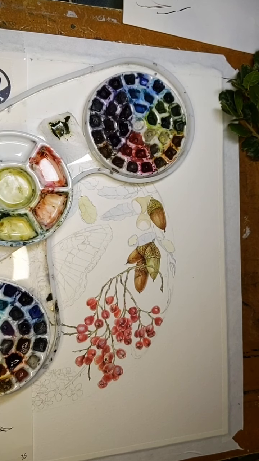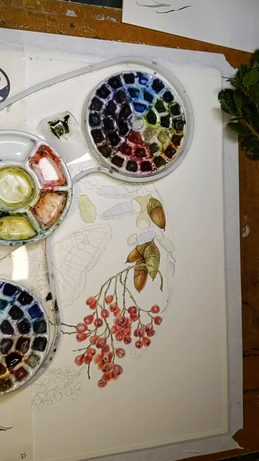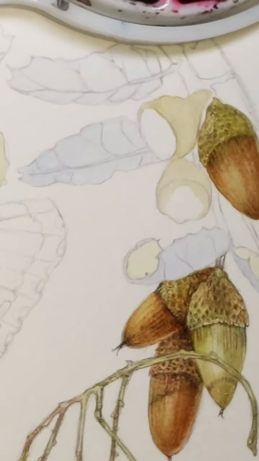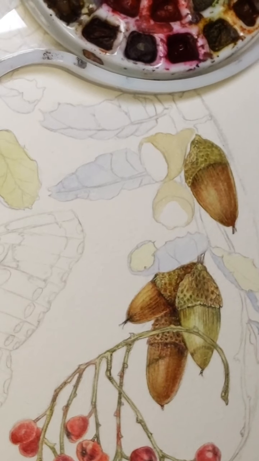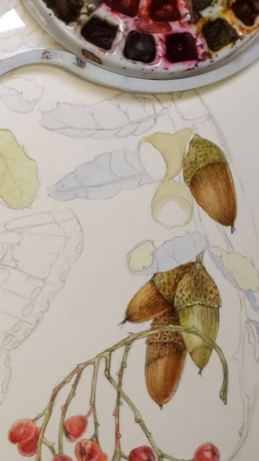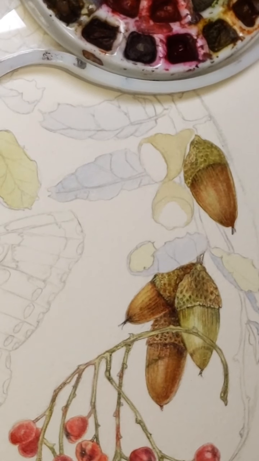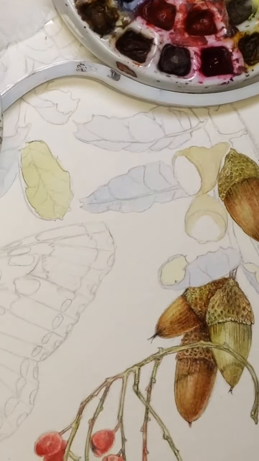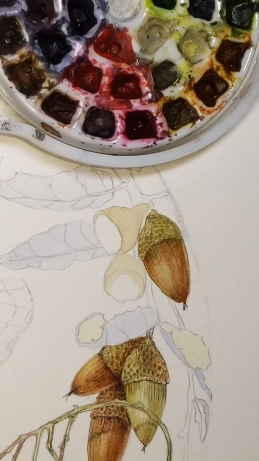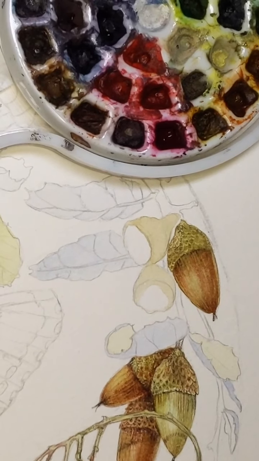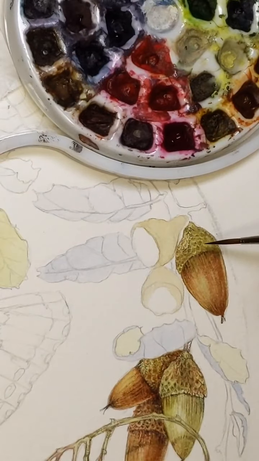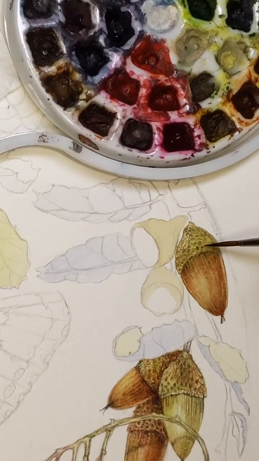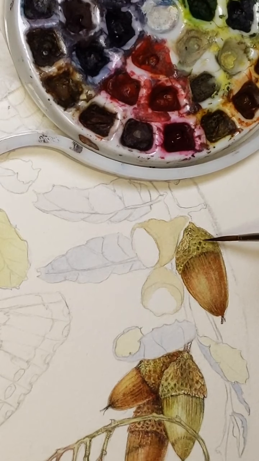All right, I'll zoom in again. Yeah, with such fine work, it's hard to show you both the mixing as well as what I'm actually painting.